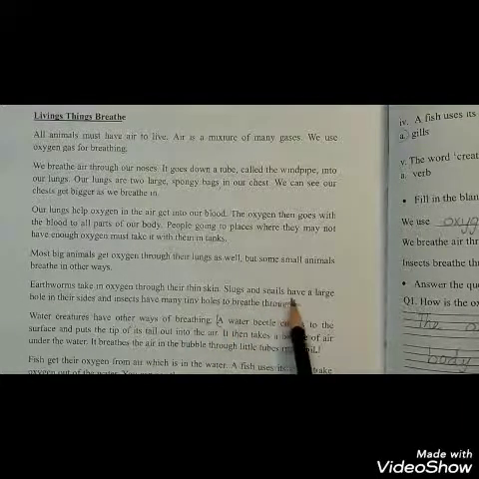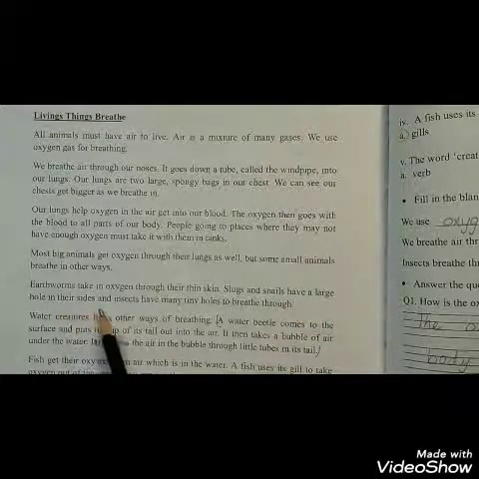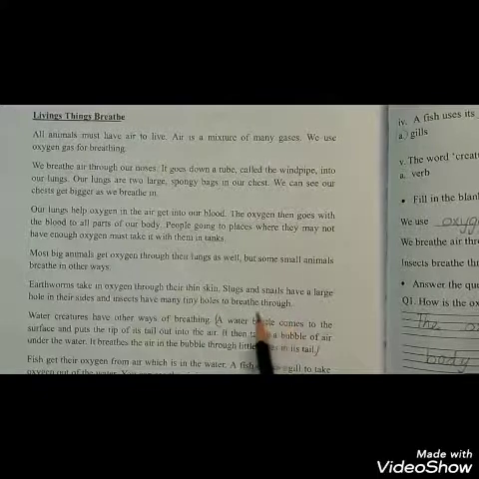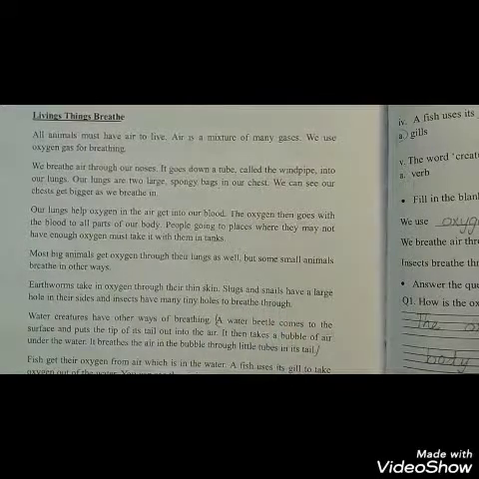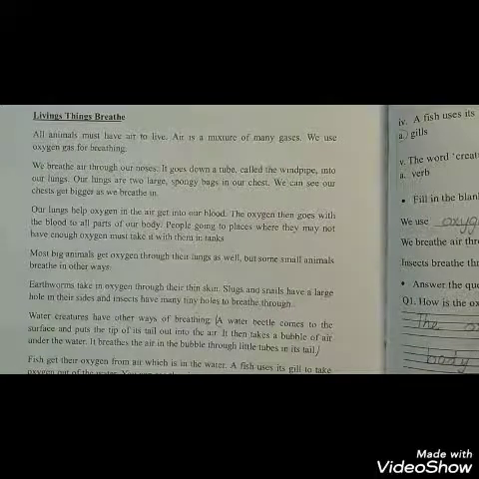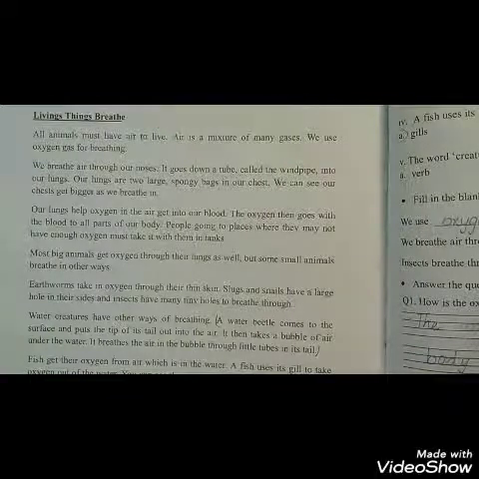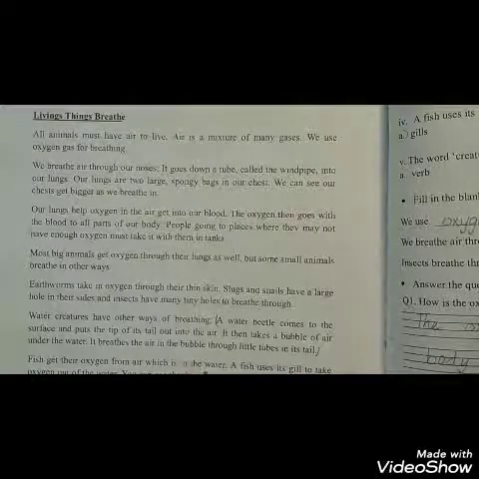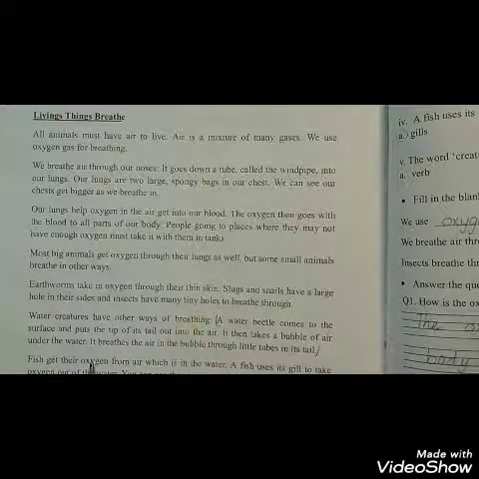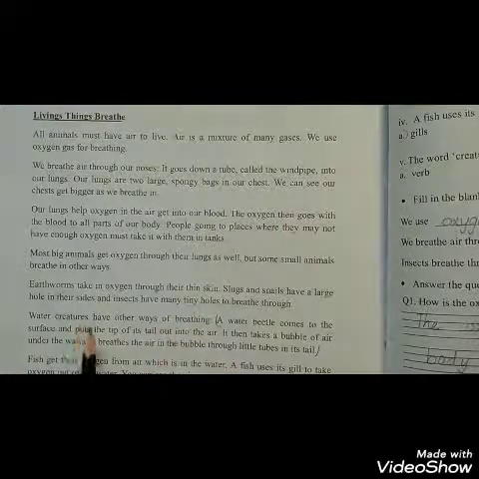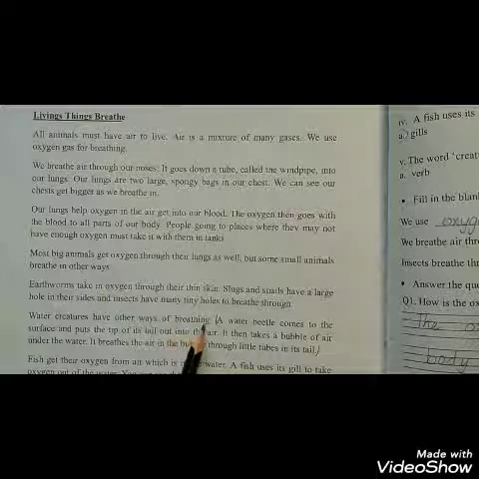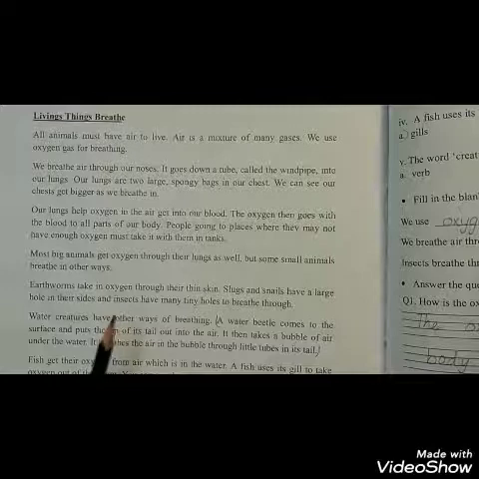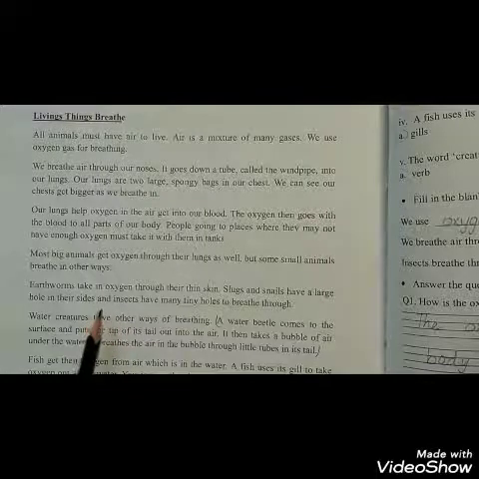Slugs and snails have a large hole in their sides, and insects have many tiny holes to breathe through. Slugs and snails have large holes in their sides, and the insects have tiny, meaning small, holes to breathe through. Okay, water creatures have other ways of breathing. These insects live in soil or wet soil, so they have a different way of breathing.